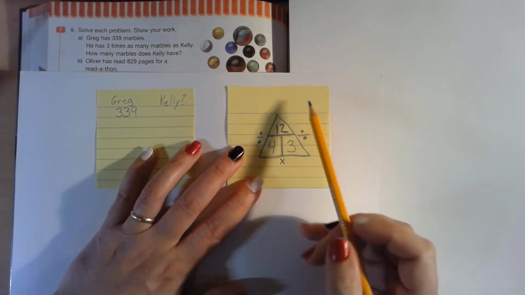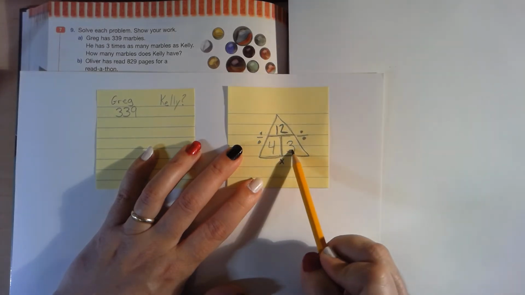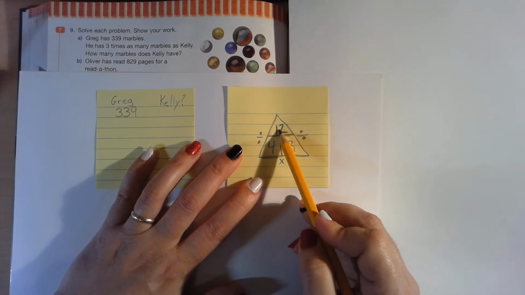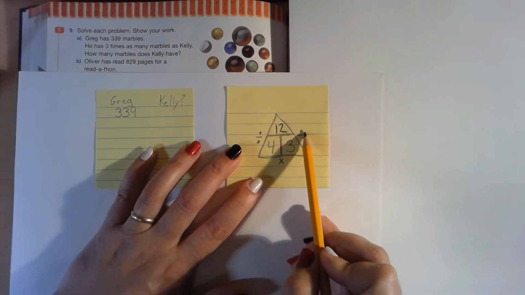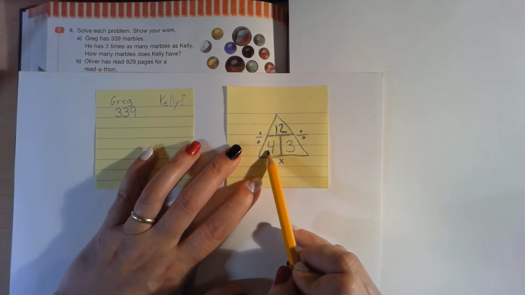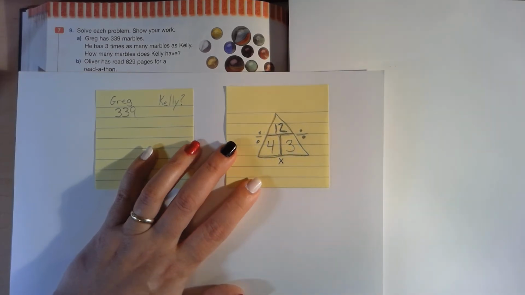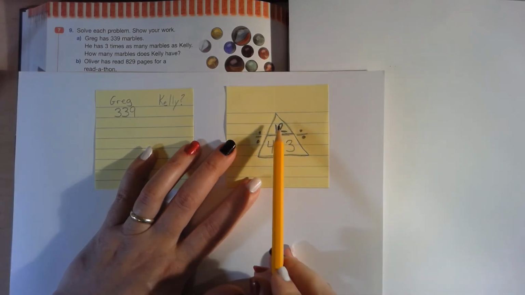Now watch. 4 times 3 is 12. 3 times 4 is 12. 12 divided by 3 is 4. And 12 divided by 4 is 3. They're like a family. Or you can say part, whole.